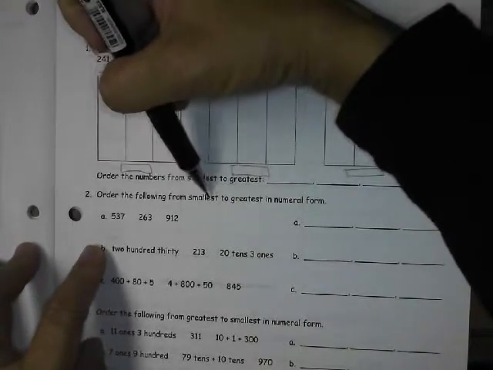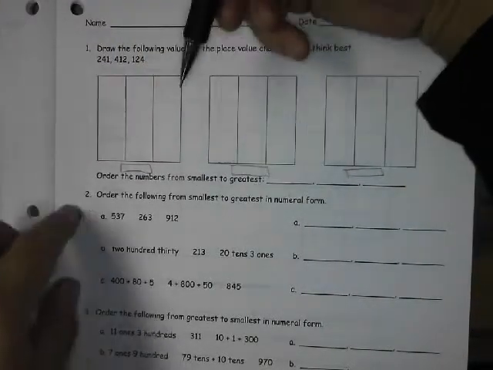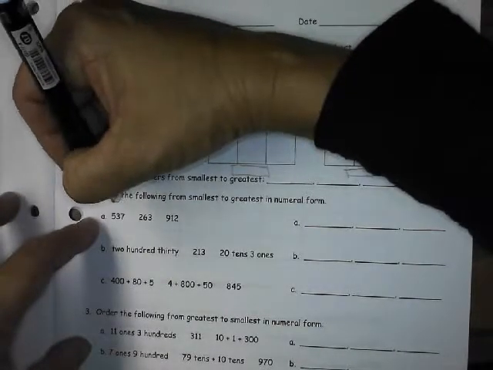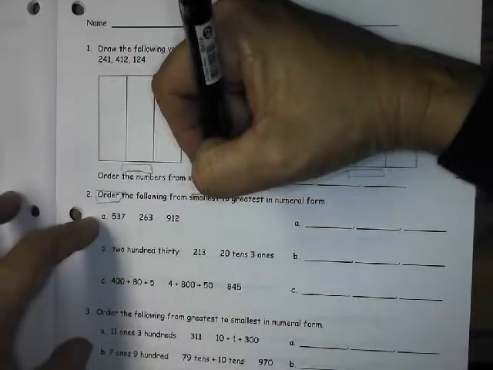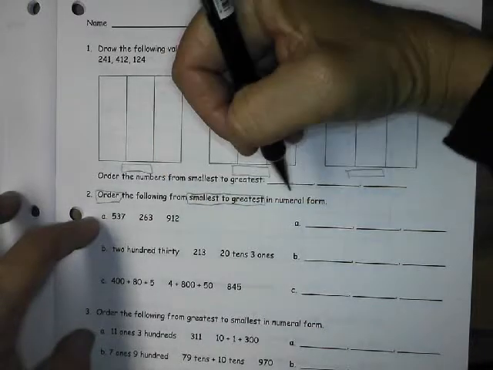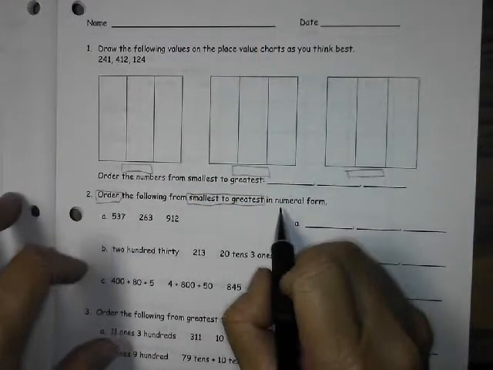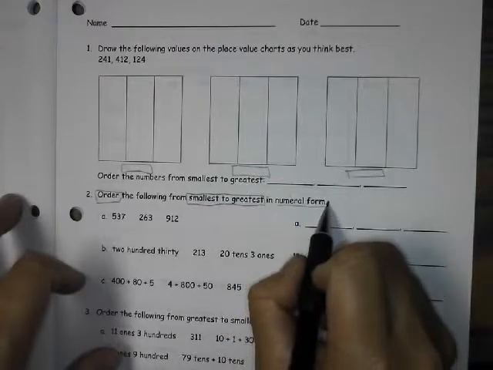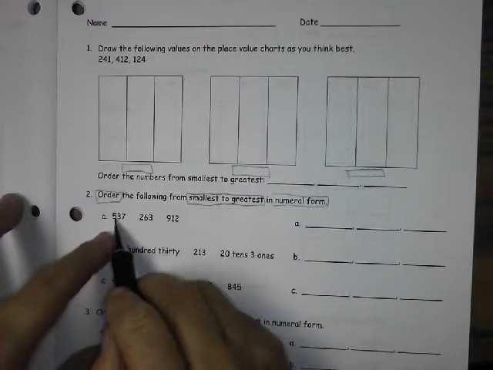Now here, when it says order the following from smallest to greatest in numeral form, there's 3 things you gotta pay attention to. The word order. They know that they need to put something in order. Smallest to greatest, because this changes. Sometimes they might want them to order it from greatest to least, or smallest to greatest. And then finally, number form.